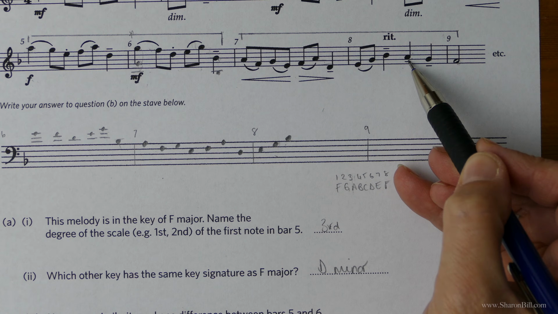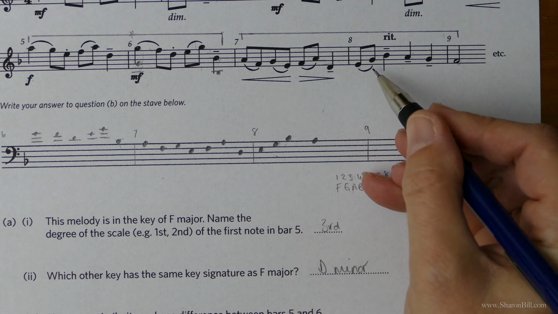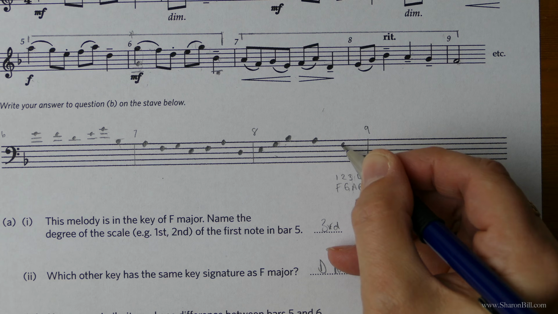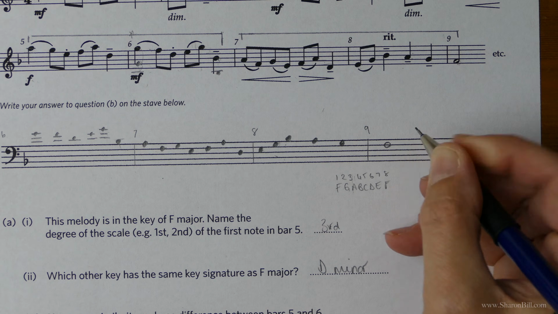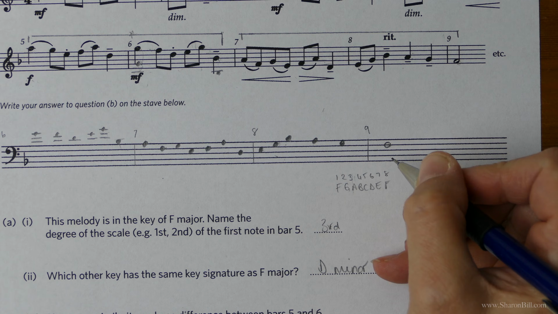So down a step. Space these a bit further apart because these are now crotchets, not quavers. Down a step, and down a step again, which should take us to an F. Every good boys, yeah, that's right. So that's it.